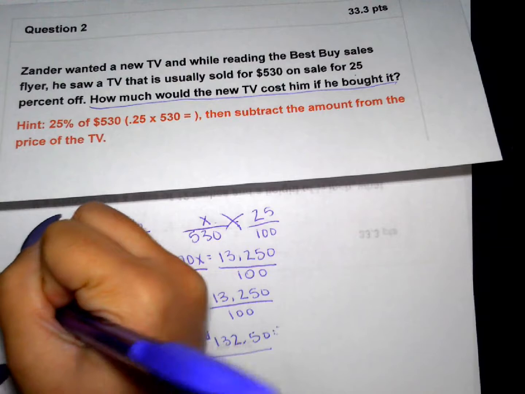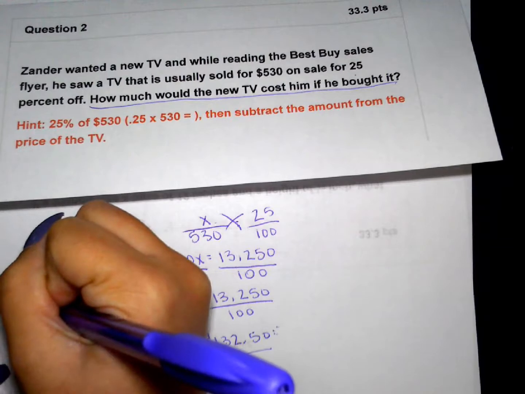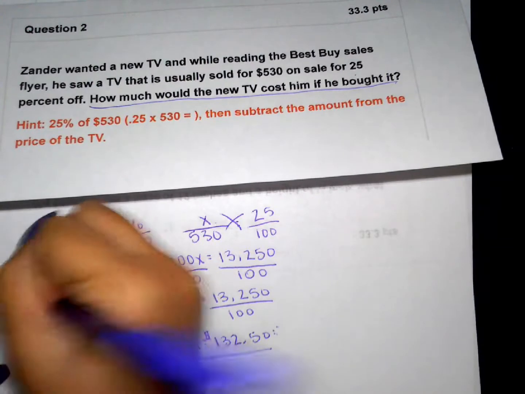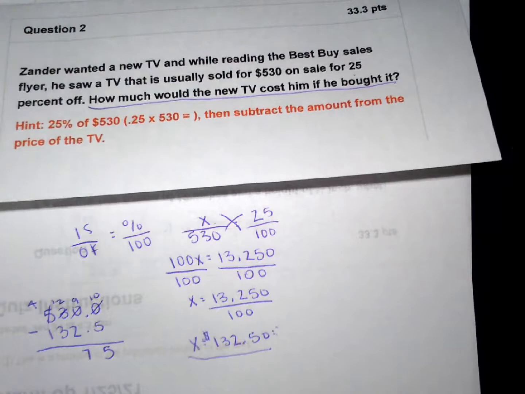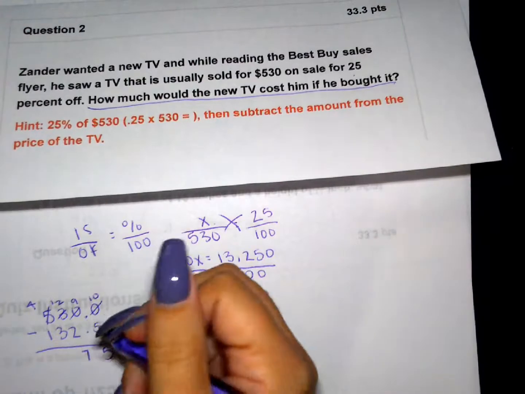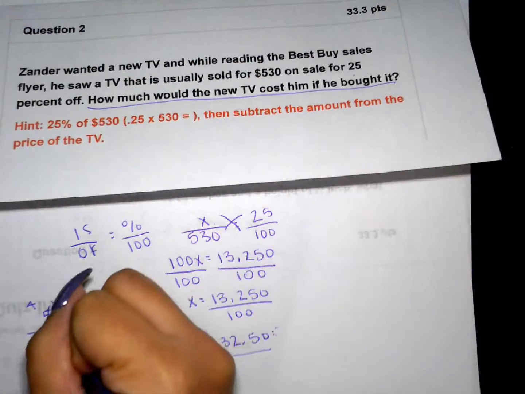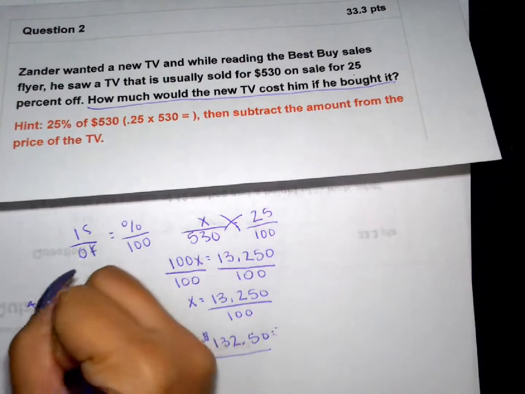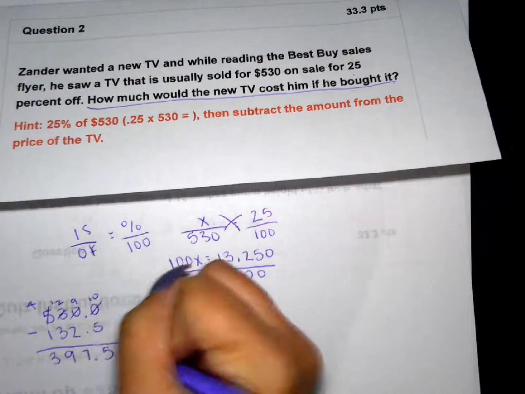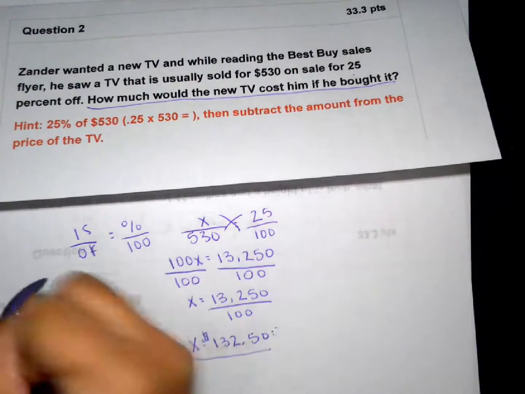So then you have 4. 12 minus 3 is, what is that? 9? 3. And then we add that 0 back in because we need it.